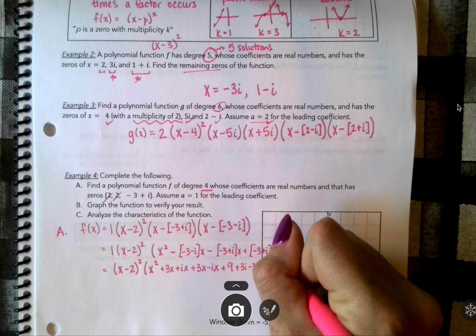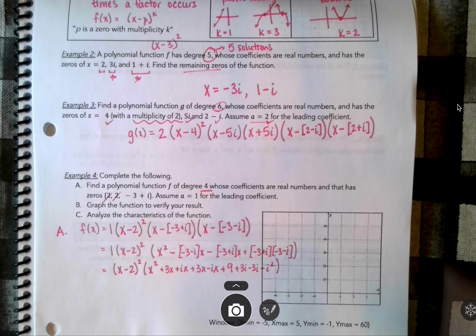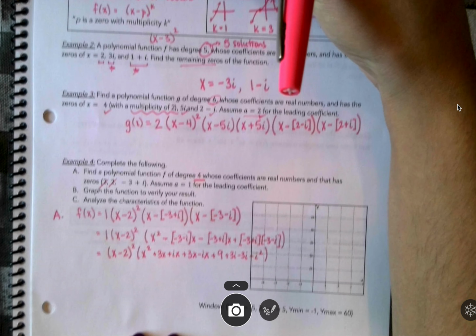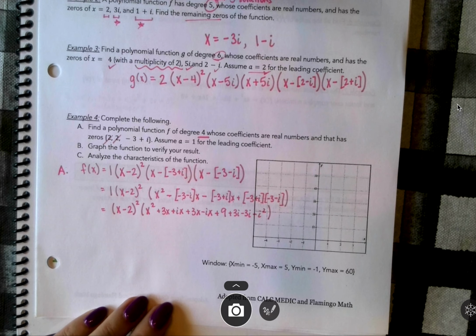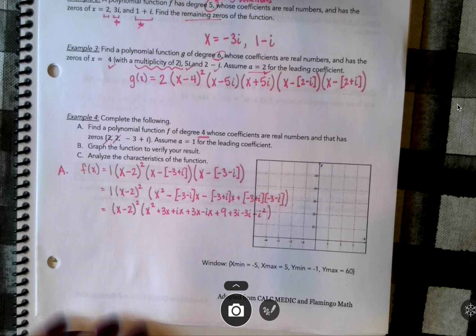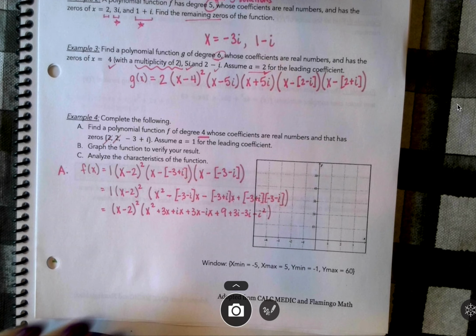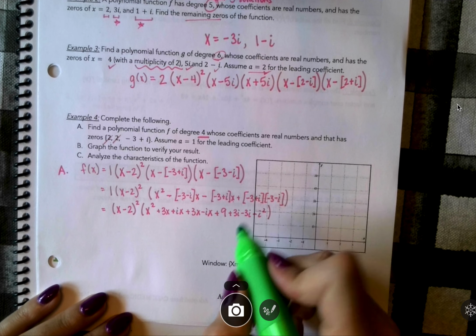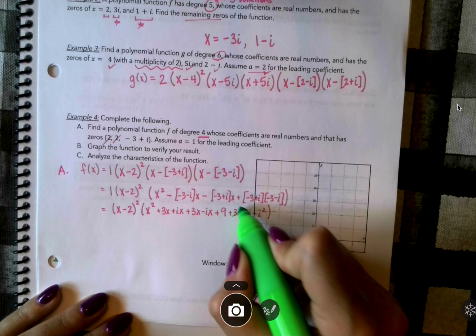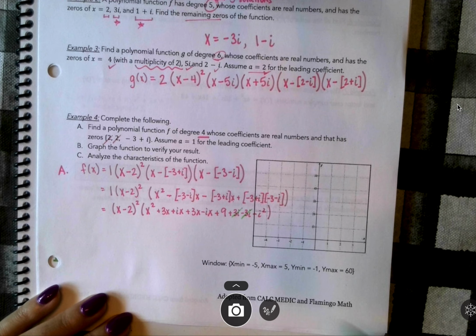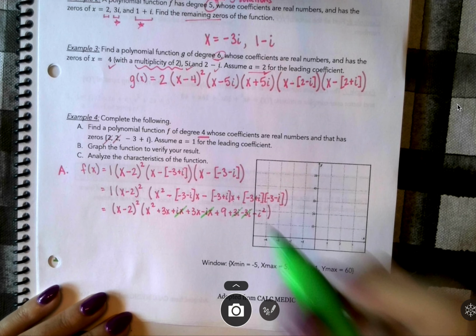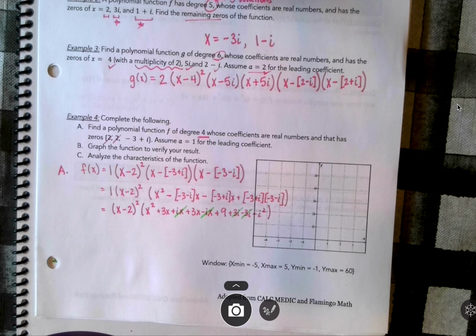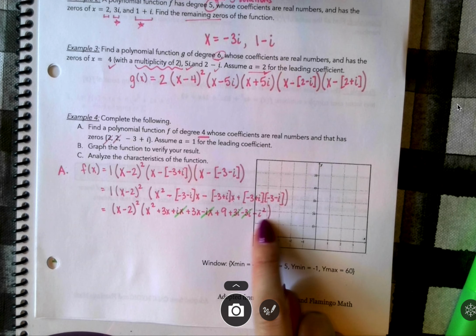Woo! This is not for the faint of heart. I'm going to go up a little bit. I still want to simplify this, so I want to look at what I have here. Plus 3i and minus 3i will cancel, so those go away. A positive ix and negative ix will go away. And then i squared I can rewrite as negative 1. So I would have minus a negative 1, which would be a plus 1.